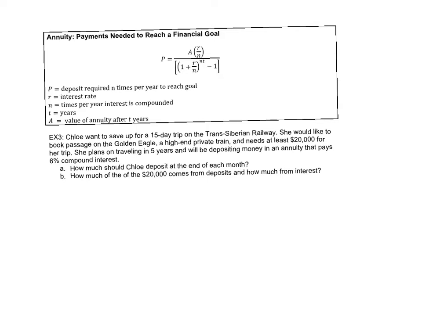So now let's look at a different type of problem with annuities. In the previous examples, we had a set amount of money that we're putting in at a set amount of time, set interest rate, and we're trying to figure out how much we got back. Well, this is a little bit different. Let's say you have a goal of how much money you need, and you want to figure out how much money you have to put in. You want to figure out that P-value.